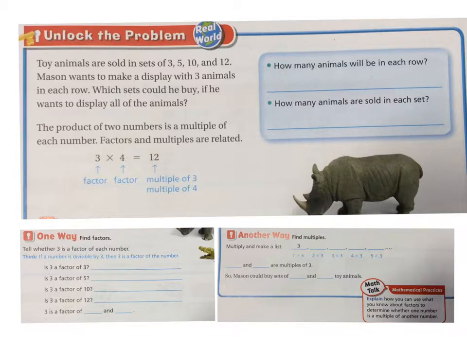Let's go ahead and underline what the question's asking. Which sets could he buy? That's what the question's asking. The important information is they come in these numbers, 3, 5, 10, and 12. And he wants to make a display with 3 animals in each row. And he wants to display all of the animals. How many animals will be in each row? And when Mason displays it, how many animals will be in each row? Everyone? 3. How many animals are sold in each set? Either 3, 5, 10, or 12.